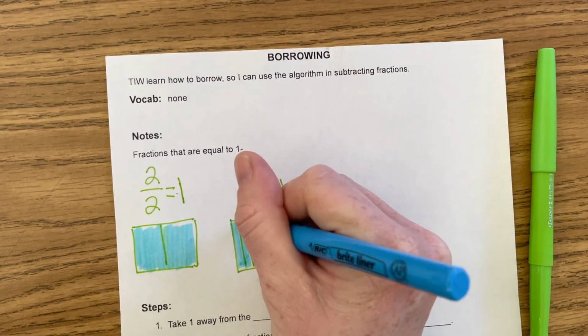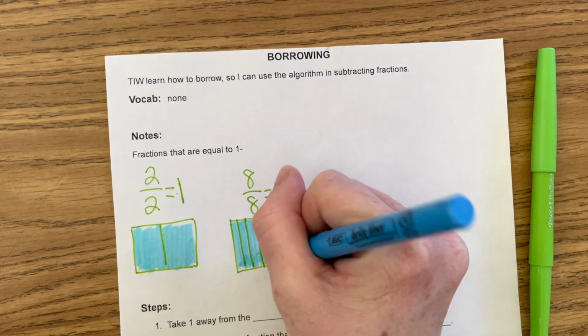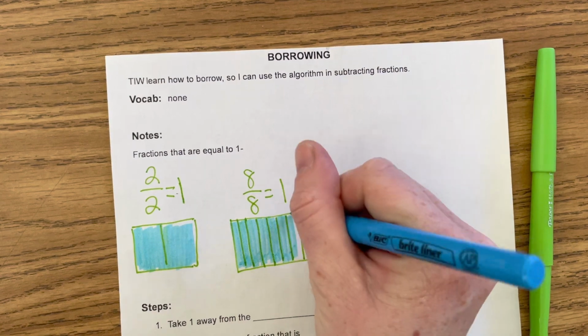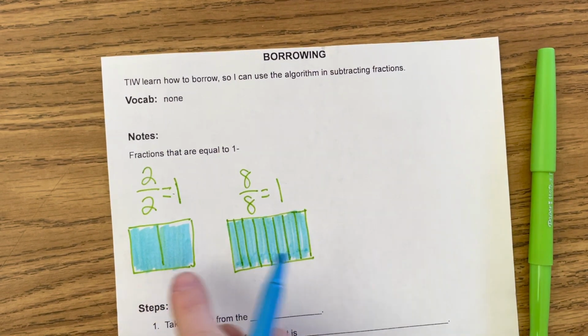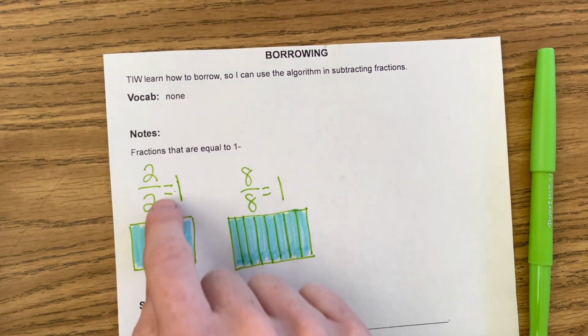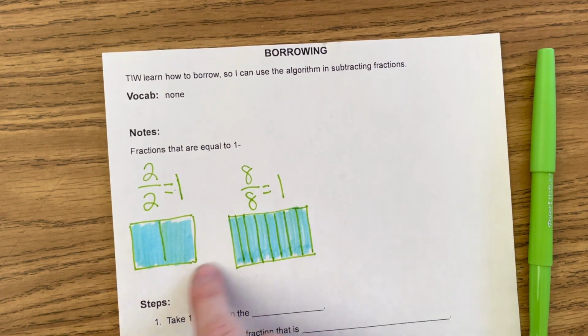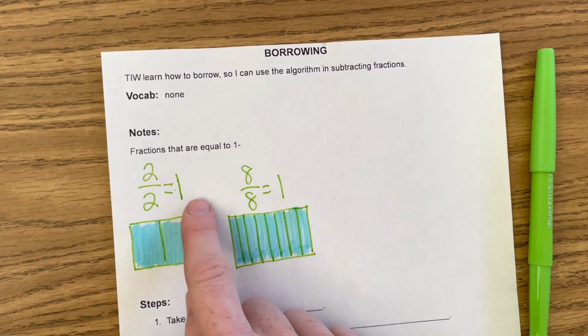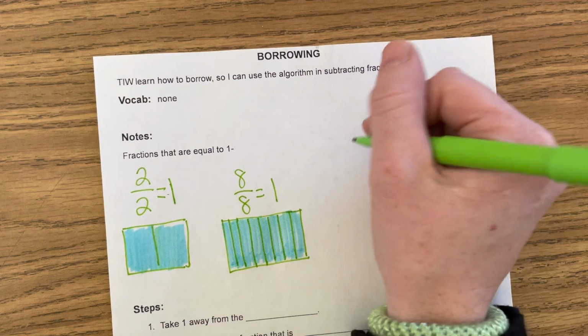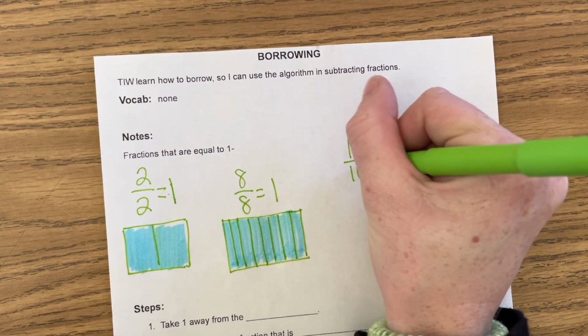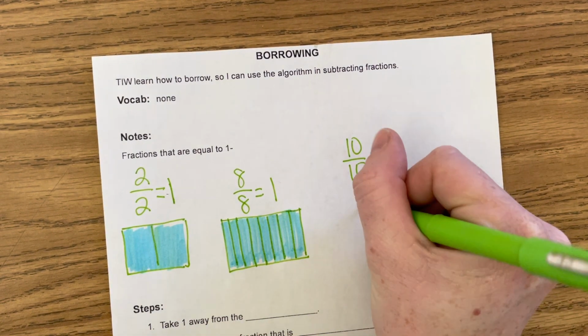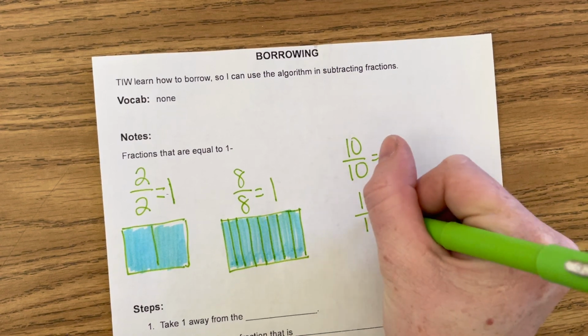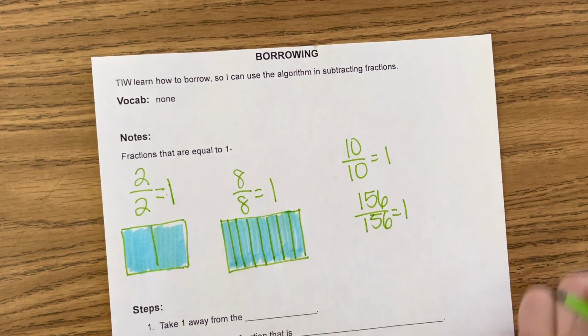One part, 2, 3, 4, 5, 6, 7, 8. So visually, we can see that both of these, 2/2 and 8/8, are all the way shaded in, which shows me that it is 1 whole. If I had 10/10, it would equal 1. If I had 156/156, it would equal 1.